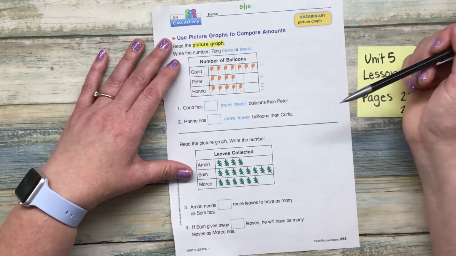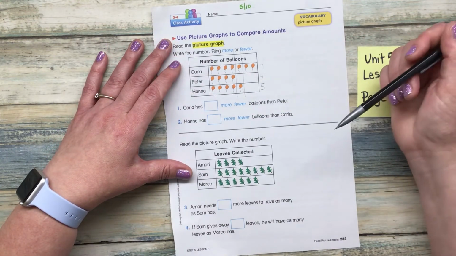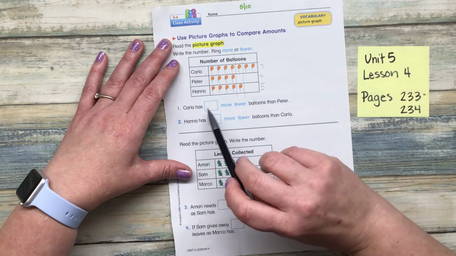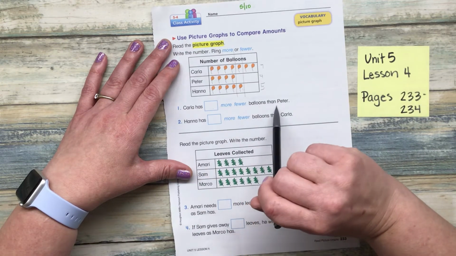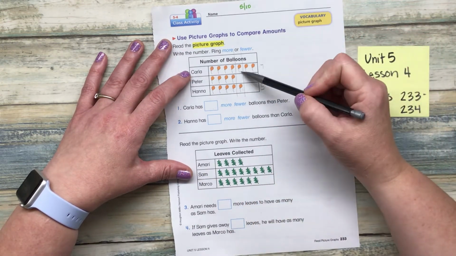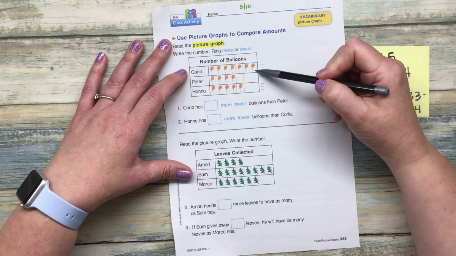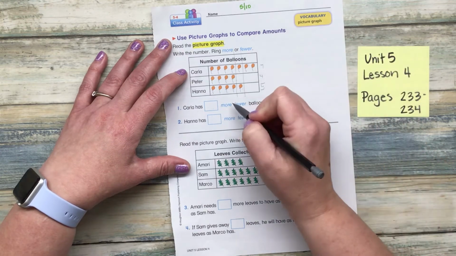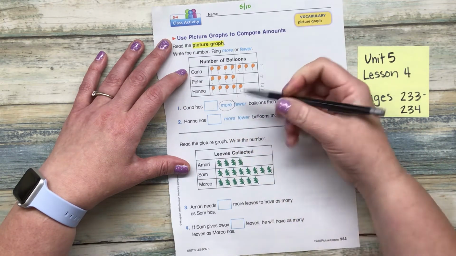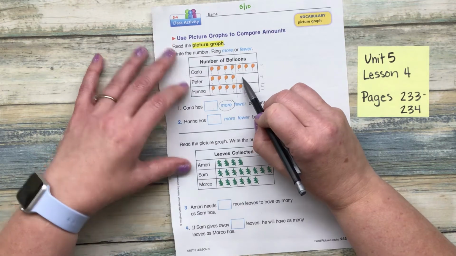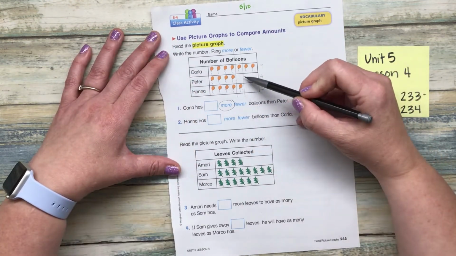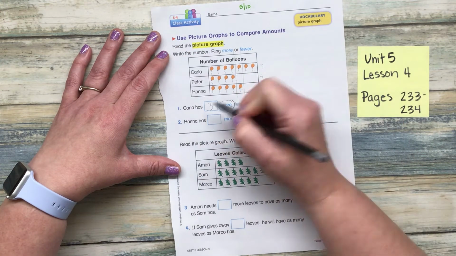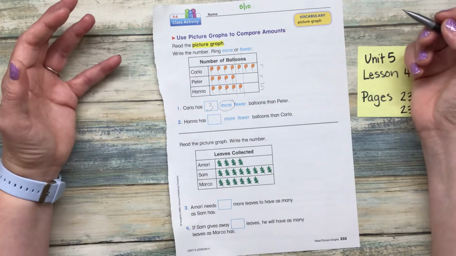So those are just some tricks that I use when I'm reading graphs, just because it makes figuring out the information a little faster. Now, Carla has something balloons than Peter. So when I compare Carla and Peter, I can see right away that she has more balloons than Peter. So I can circle right away, more. But how many more balloons than Peter? Well, that's where my little lines come into place here, and I just look up here and I can see 1, 2, 3. Carla has 3 more balloons than Peter.